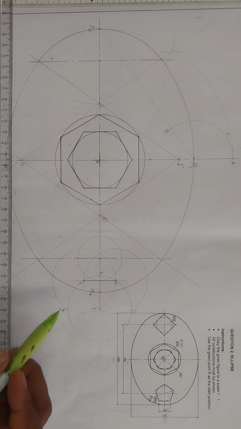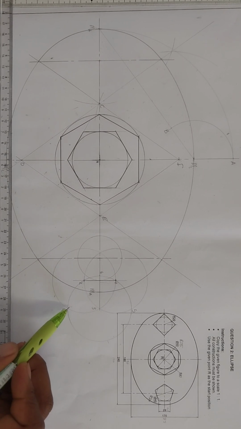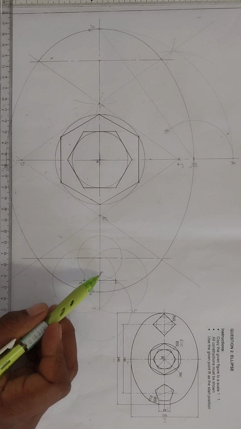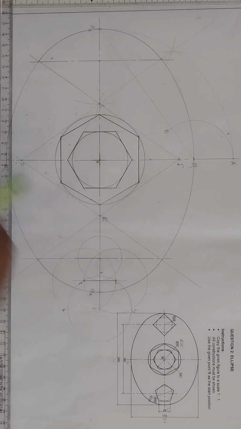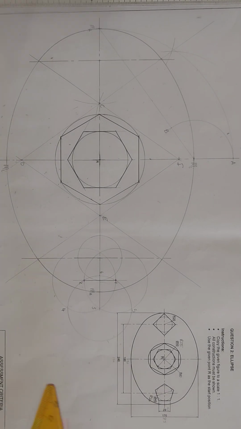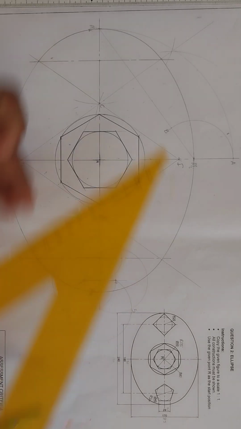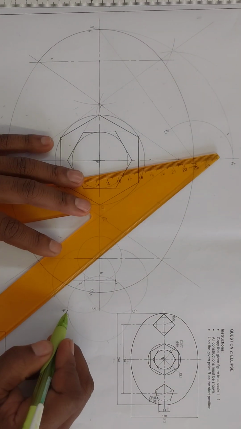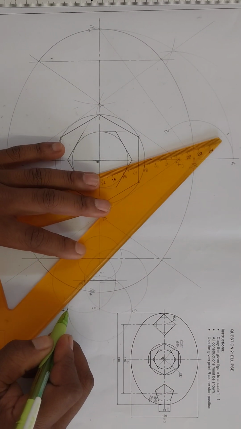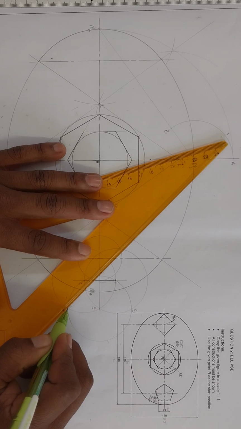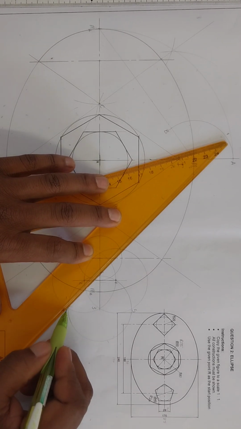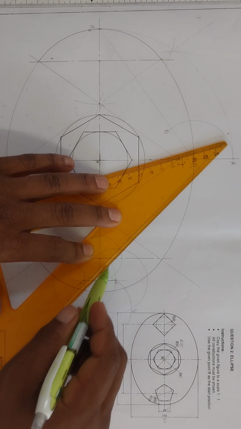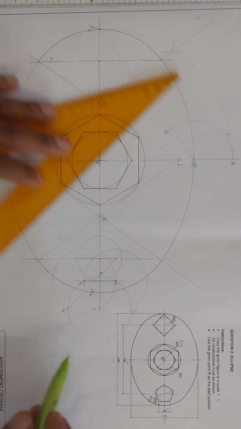So the next step is to draw a line from 4 passing through 6 to this circle here. So let's do that. From 4 passing through 6 to this circle here. Like that.